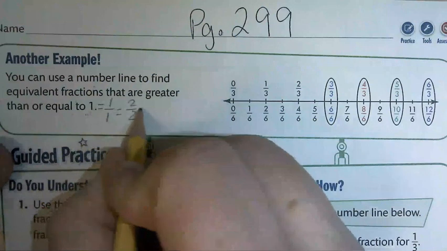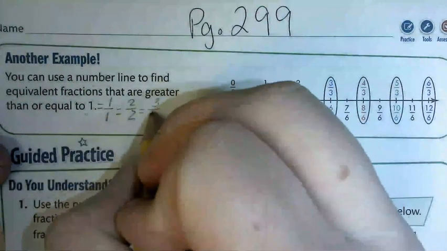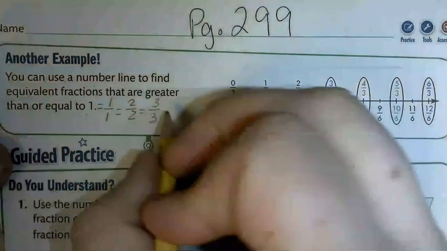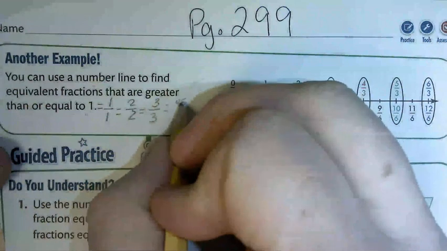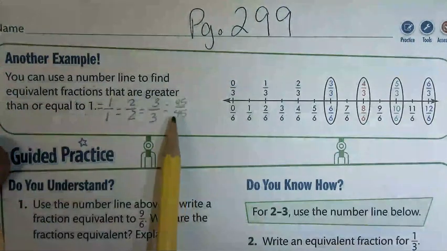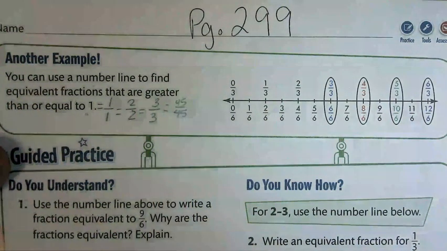2/2 is equal to 1/1 is equal to 1. These are all equivalent fractions. Anytime the numerator and denominator are the same, that is equal to 1. I could make it 45/45, and that's still equal to 1 because our denominator tells us how many we need to make the one whole, and our numerator is that number.